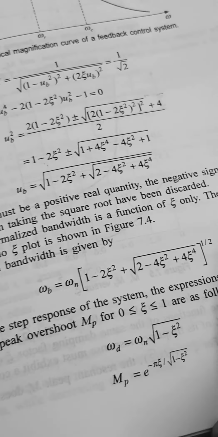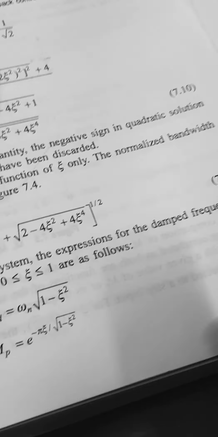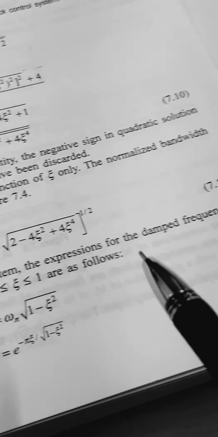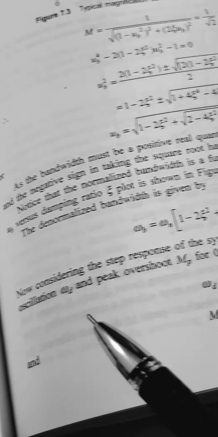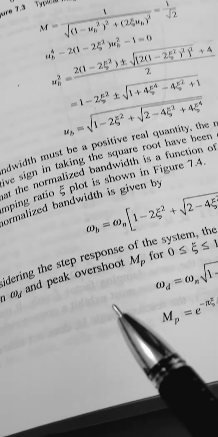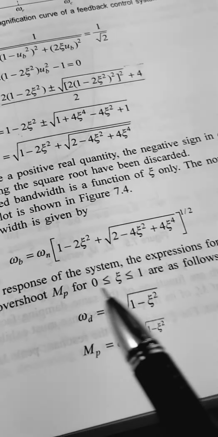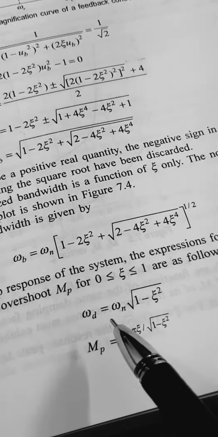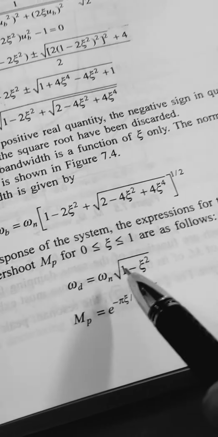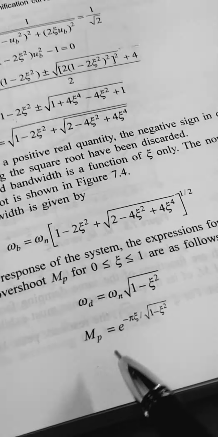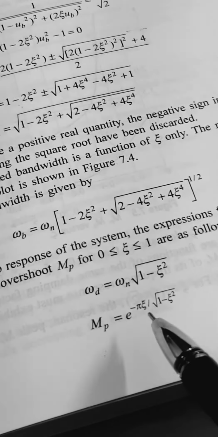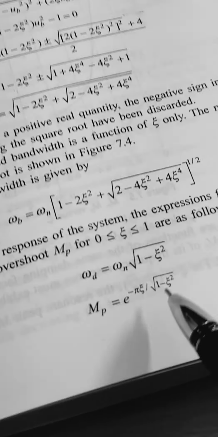Now considering the step response of the system, the expressions for the damped frequency of oscillation omega d and the peak overshoot Mp for xi between 0 and 1 are as follows. Omega d is equal to omega n square root of 1 minus xi square. Overshoot Mp is equal to e raised to minus pi xi divided by square root of 1 minus xi square.